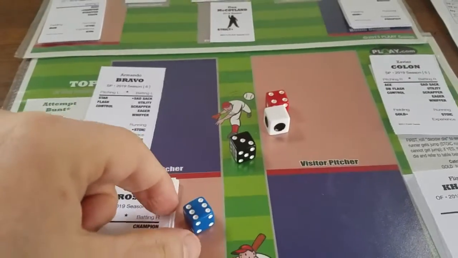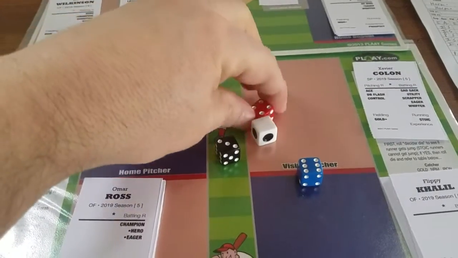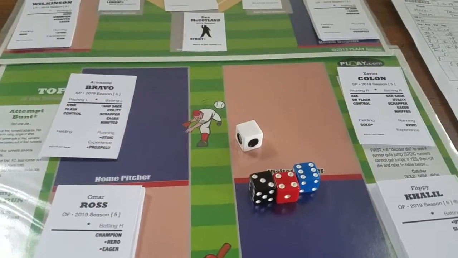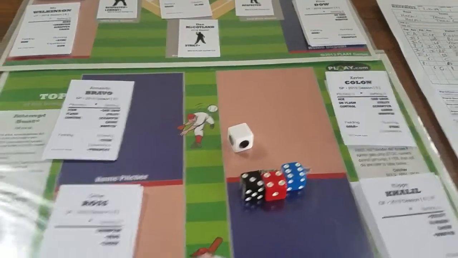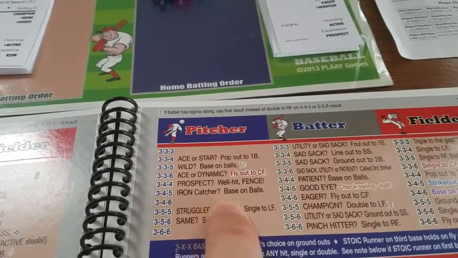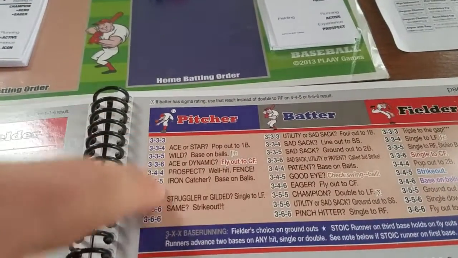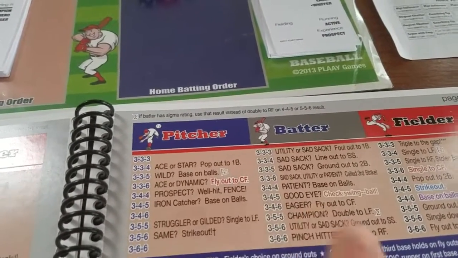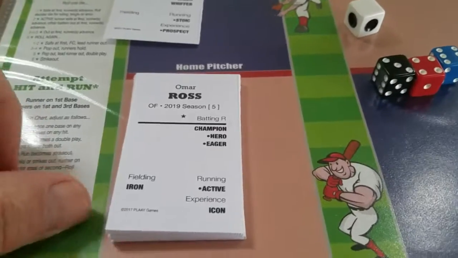First roll is a 3-4-6, and you do reconcile these lowest to highest, not by color, but lowest to highest. So 3-4-6. So we come over here to 3-4-6 on the book, and under the pitcher it's blank because the pitcher always gets the first chance to do something, but in this case it's blank. Then it asks, is the batter eager? Well, Omar Ross is semi-eager.